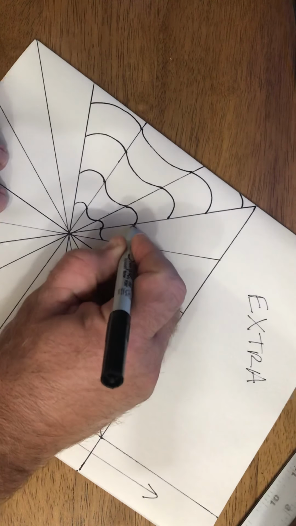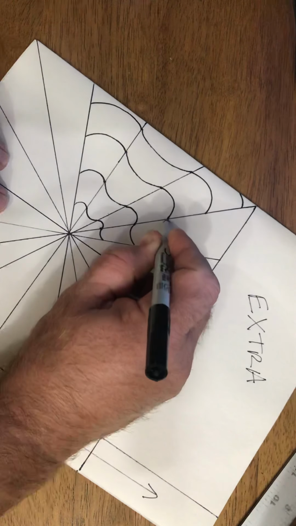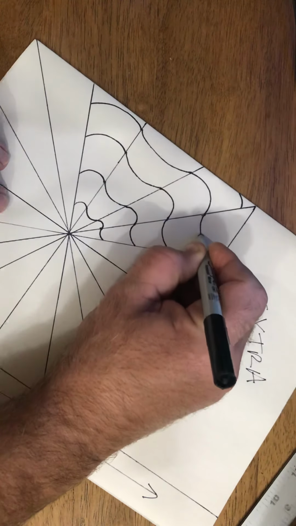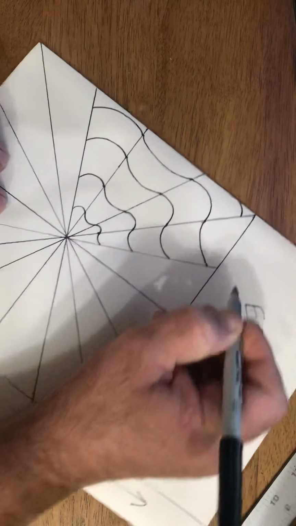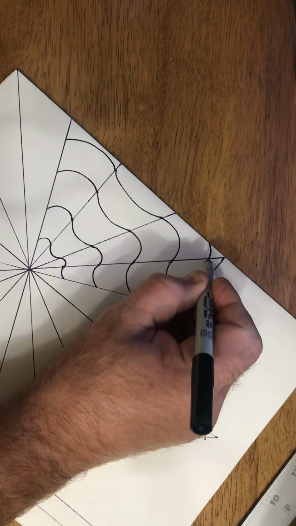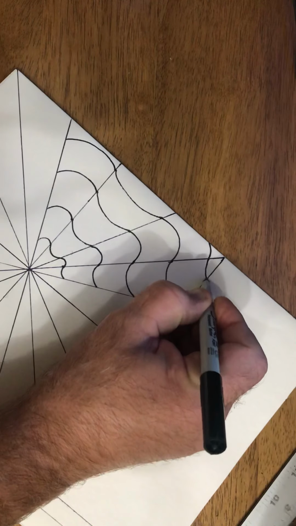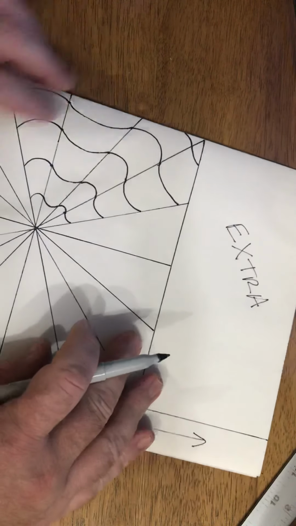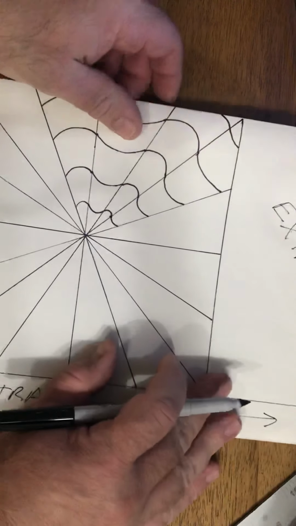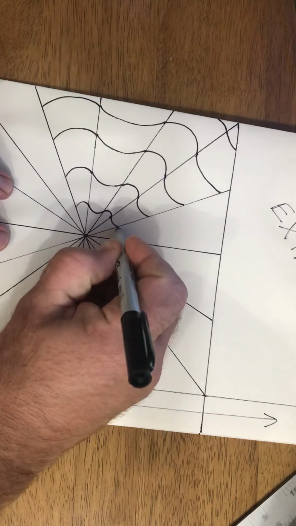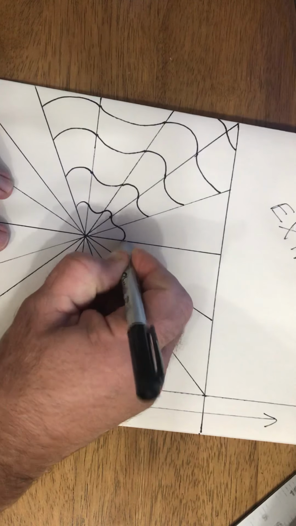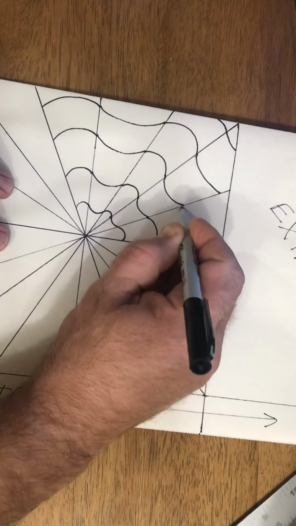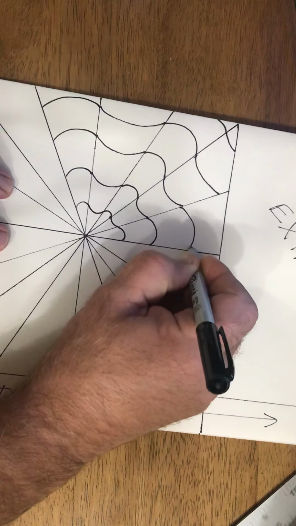I'm up to smiley shapes. And let's see, I'll put just a little smidgen of a 5th one there. And as you can see, I'm moving my paper back to some frowny shapes. 2, 3.